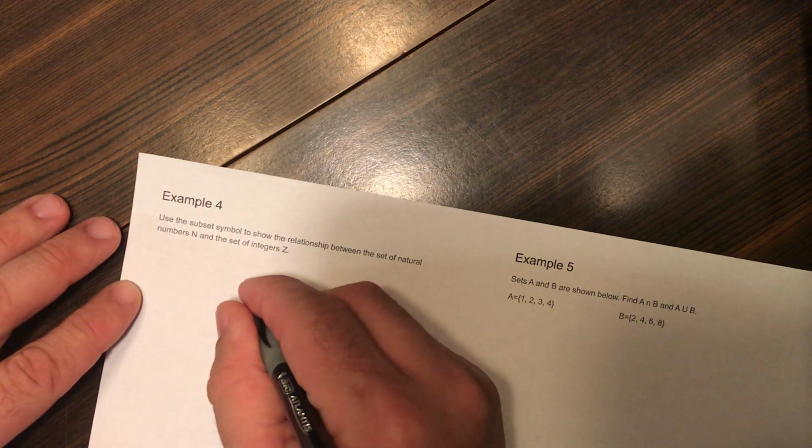Those are going to be like 1, 2, 3, and so on. So, in this case, you're going to have N, which is your natural numbers. Natural numbers are 1, 2, 3.